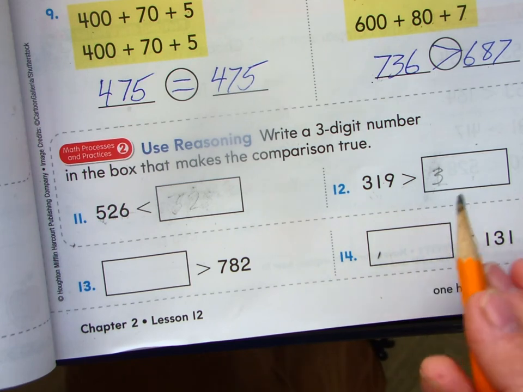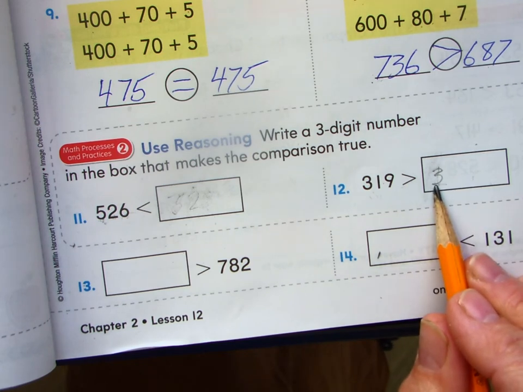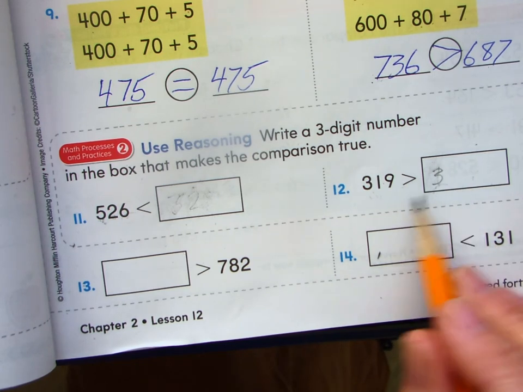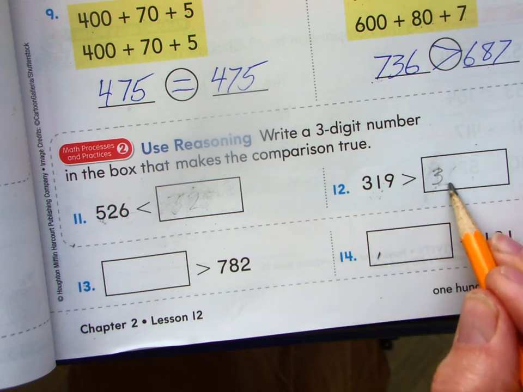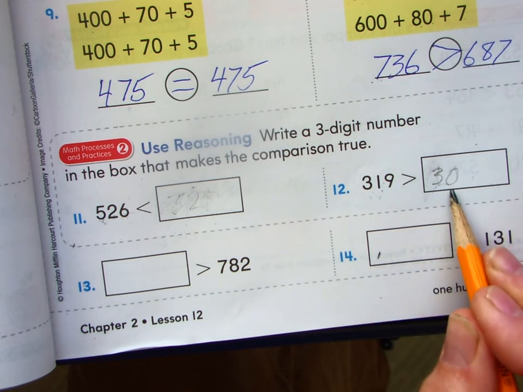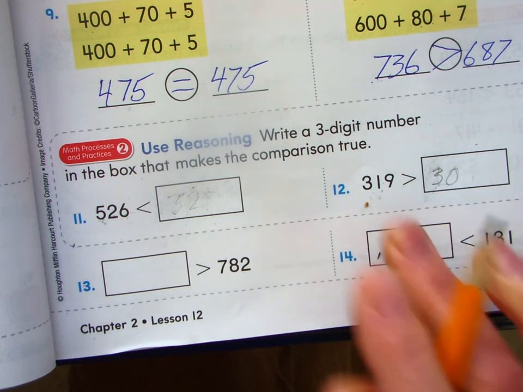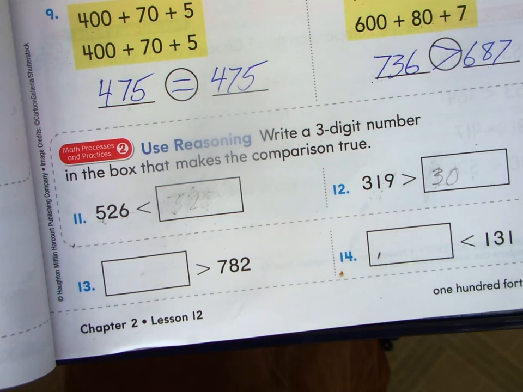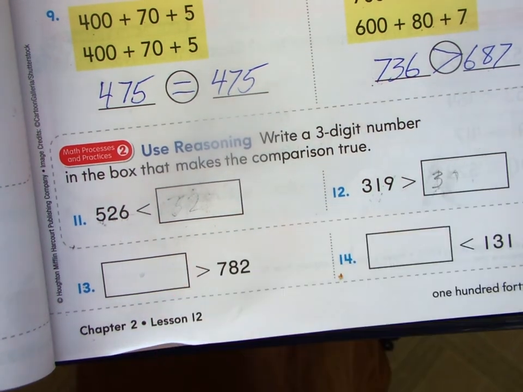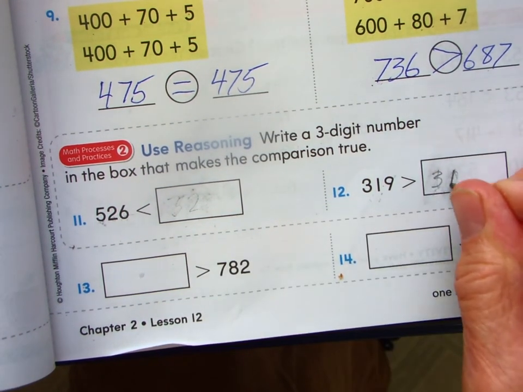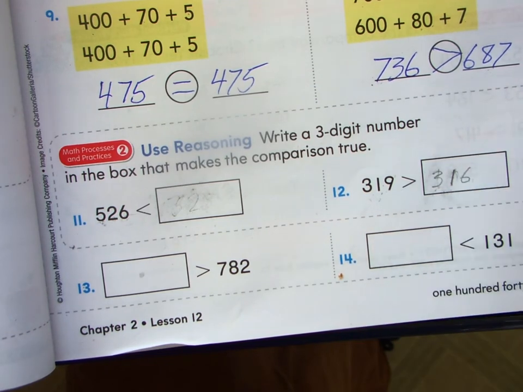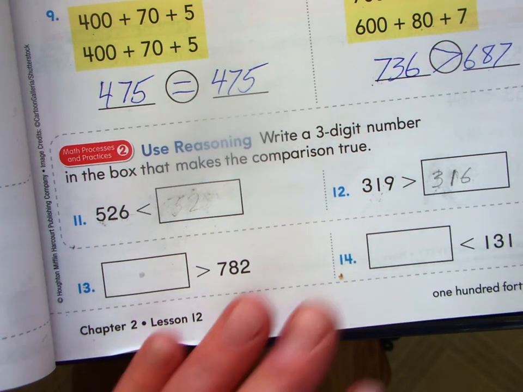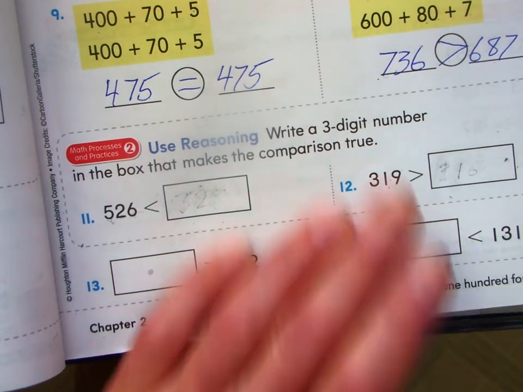It won't work. I can put a 3, but then I have to put something smaller than 1 because this wins. I could put a 0 here. I could not put a 2 or a 3 or a 4. They're too big. It's got to be small, the same or smaller. Can I put a 1? Well, if I put a 1 here, I got to put something smaller than 9. All the numbers, I can put a 6. That wins. That's good. There's many good answers, okay?